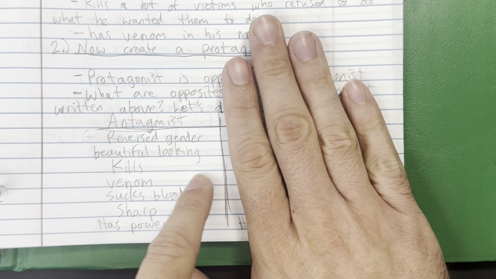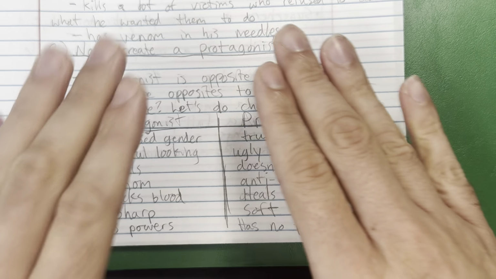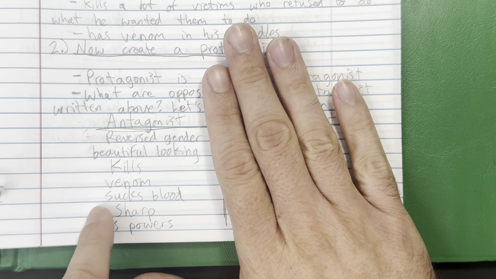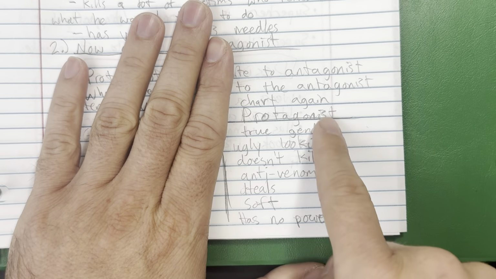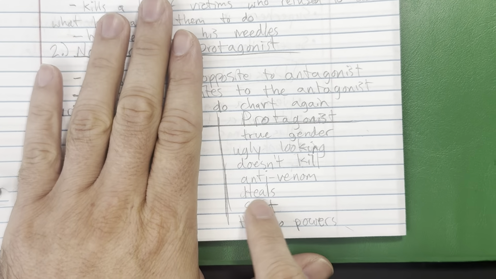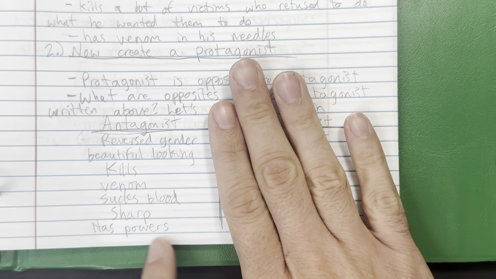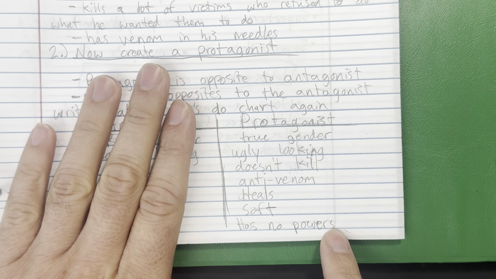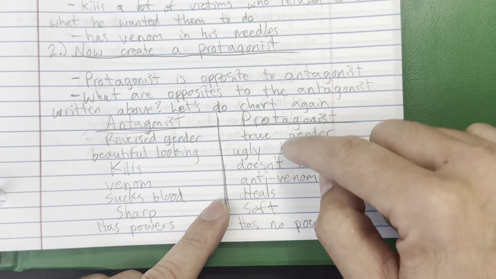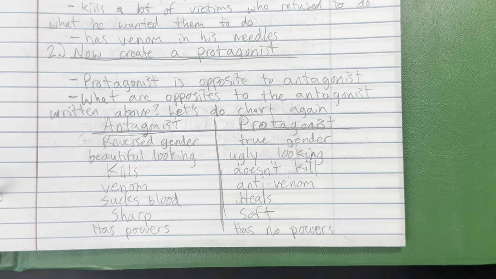Antagonist kills, protagonist doesn't kill. Antagonist venom, protagonist anti-venom. Sucks blood, heals. Sharp, soft. Has powers, has no powers. And so that creates your superhero right here. The superhero is the opposite.